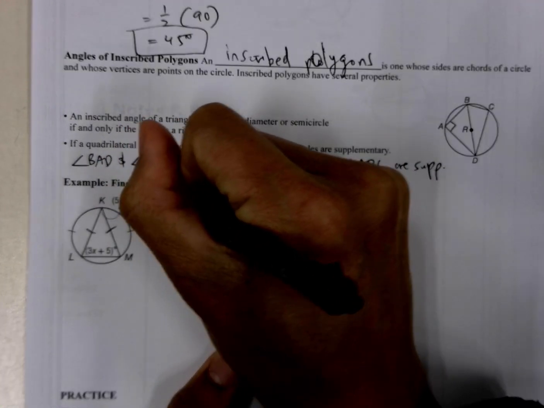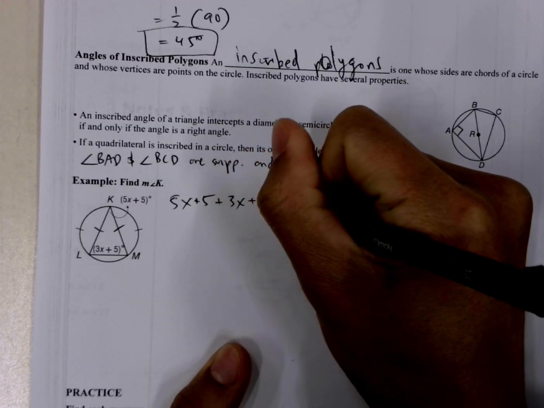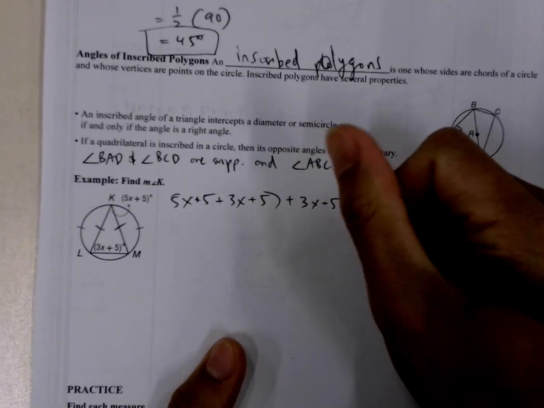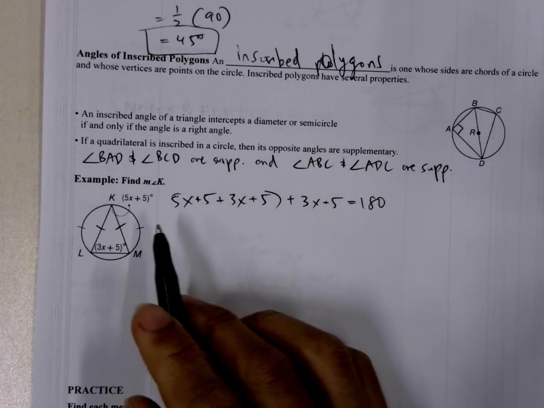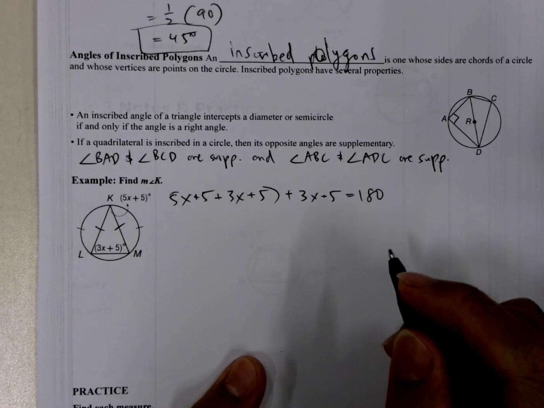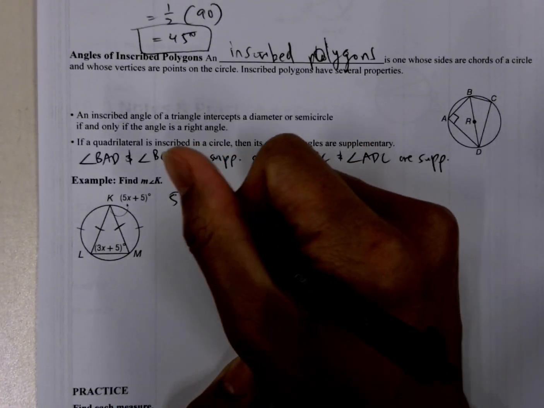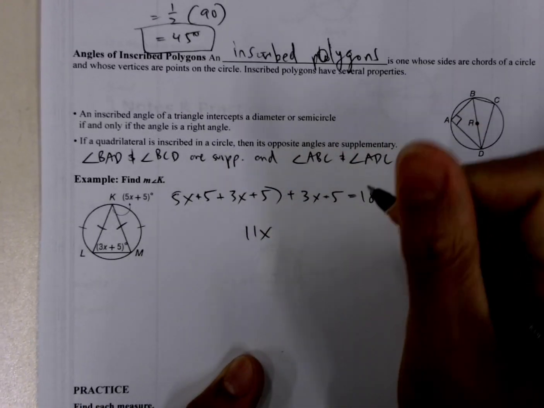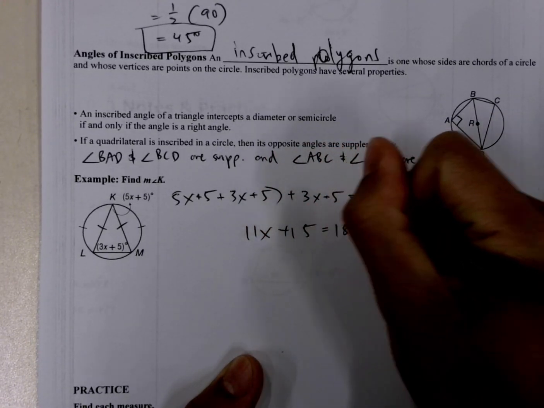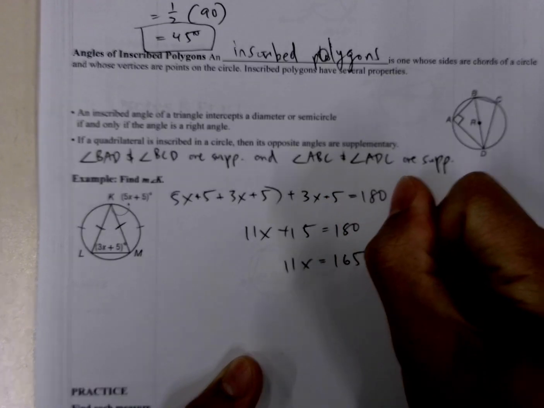So let's go ahead and do that. We have 5x plus 5, plus 3x plus 5, plus 3x plus 5 is equal to 180. So angle 1 plus angle 2 plus angle 3 is equal to 180, the triangle angle sum theorem. We'll combine all our like terms. So we get 11x plus 15 is equal to 180. We'll subtract the 15 from both sides. We get 11x is equal to 165.